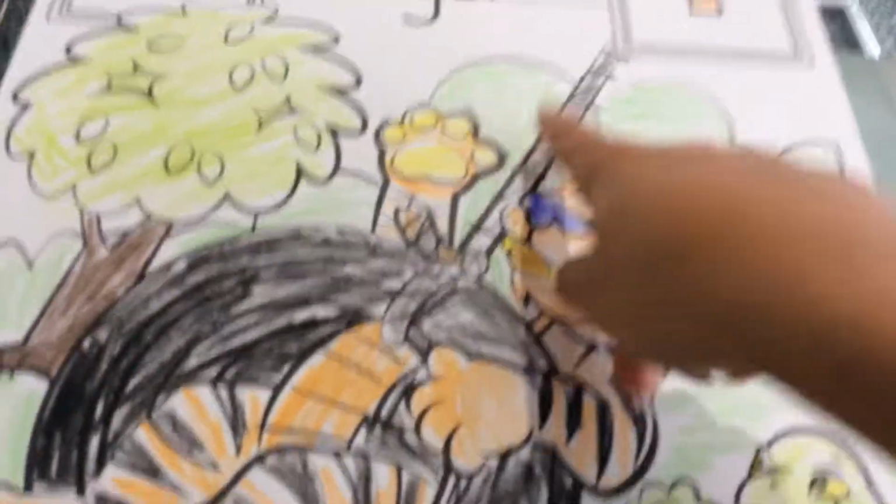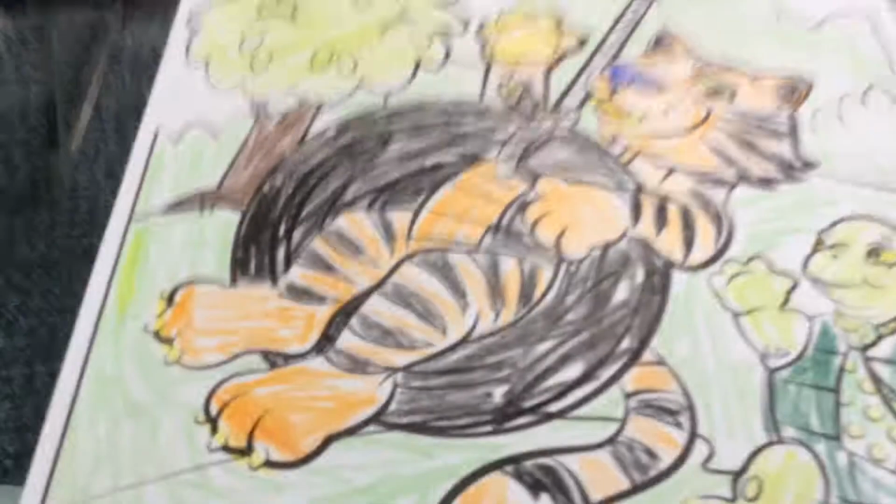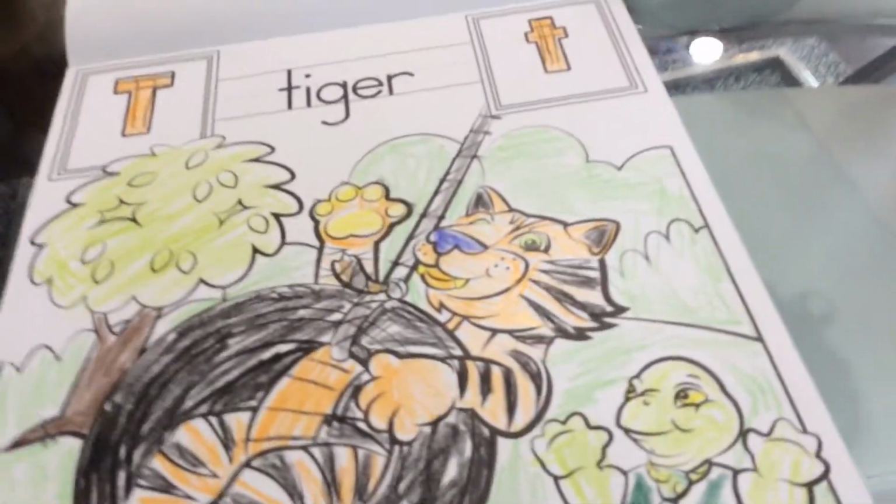Alright, this is the tire. Of course, we know the tiger is swinging on the little tire swing. That is the tree. I'm glad the tiger's having fun. Have fun swinging, Mr. Tiger.